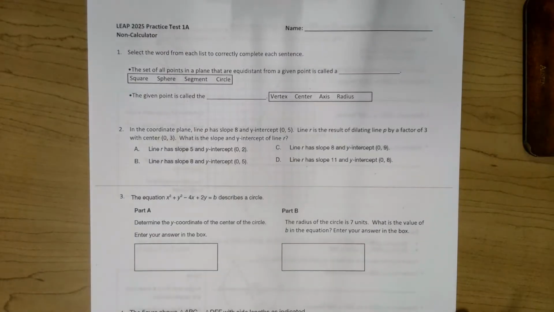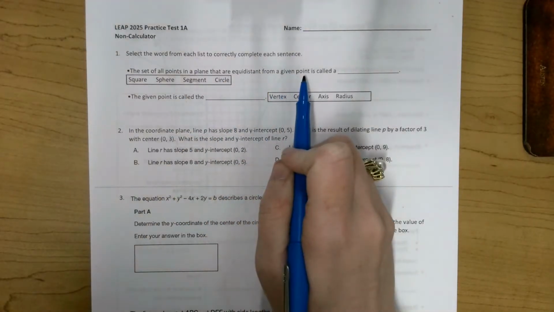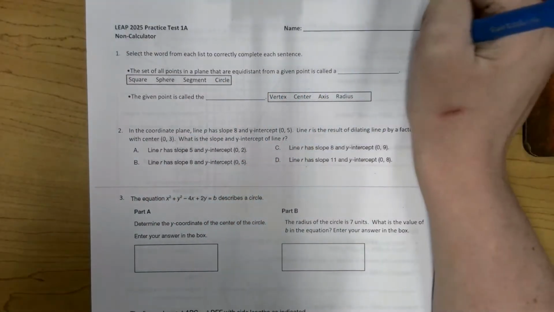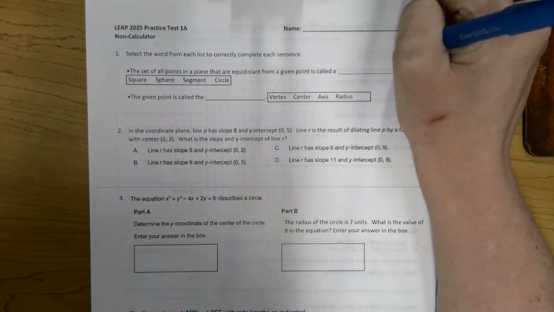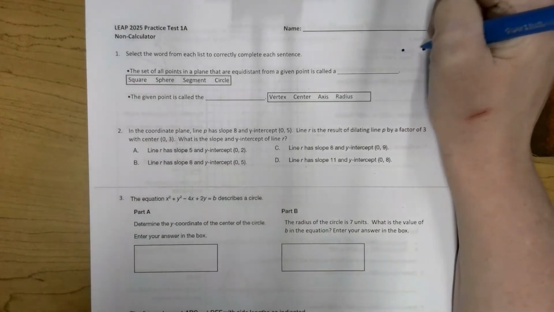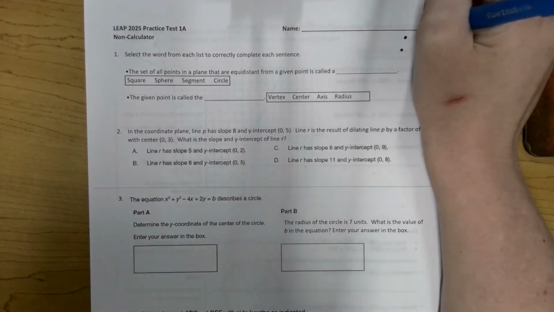Let me get this focused too. There we go. All right, so select the word from each list to correctly complete the sentence. The set of all points in a plane that are equidistant from a given point is called a blank. So if we have a given point, and we have a point that's 1 unit away, let's find every point that is 1 unit away.